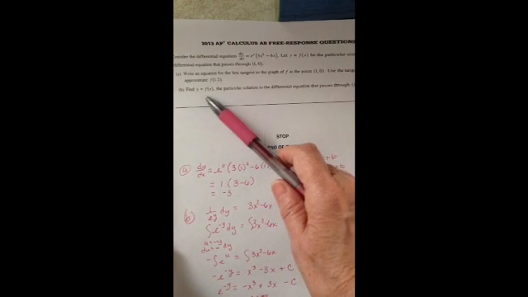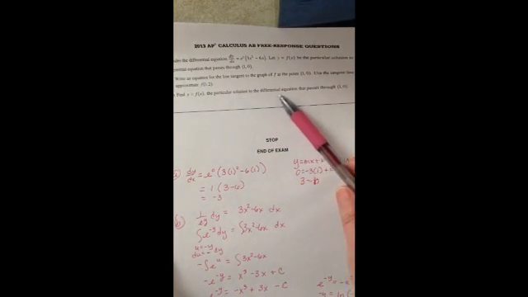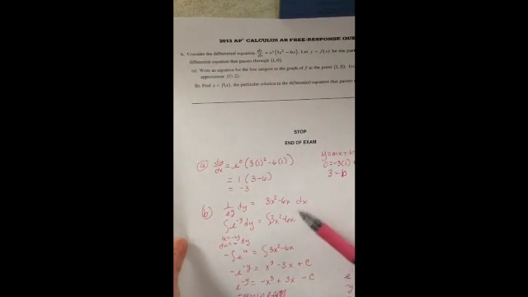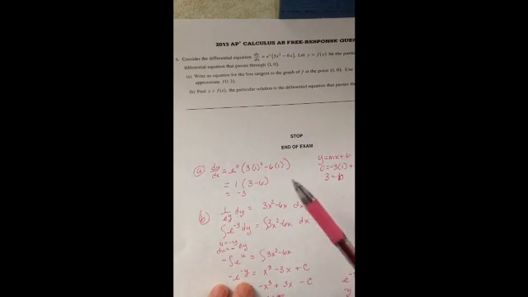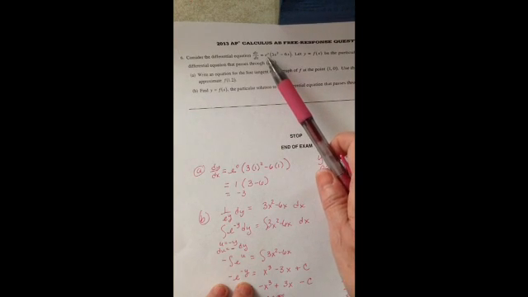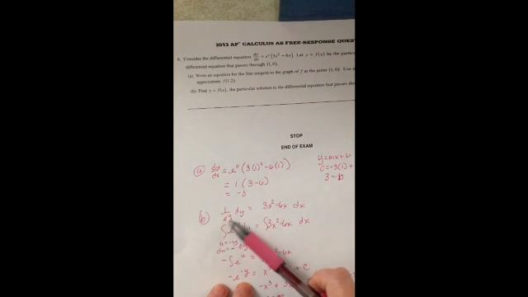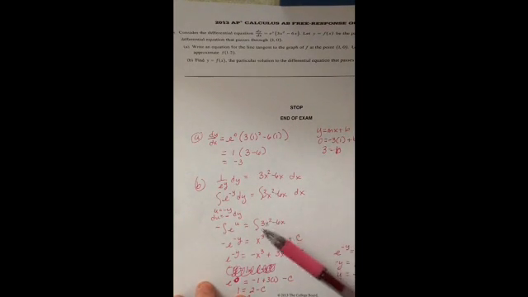Part B says find the particular solution that passes through (1, 0). So remember, we are going to separate our variables. So we're going to divide e to the y over, and the x stays here. We're going to integrate. Remember, this is a negative y, so we got to do u equals negative y, du equals negative dy. So we're going to negate with a negative. So here on this side, we're going to use power rule.